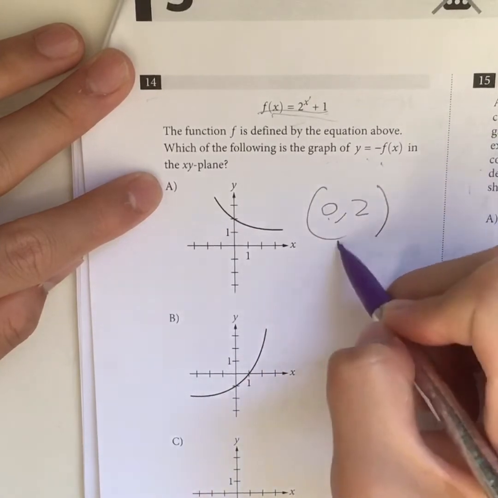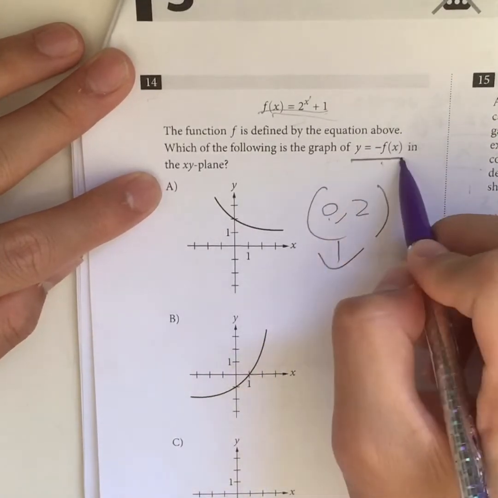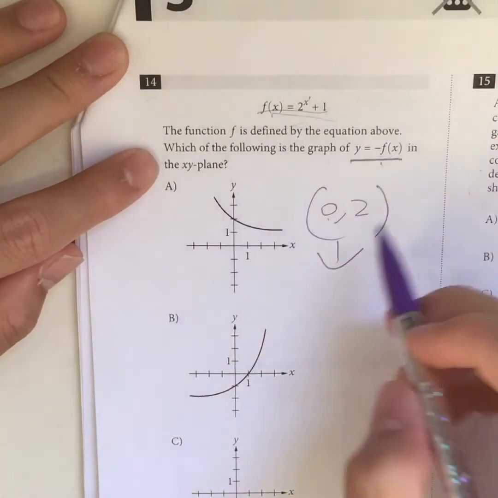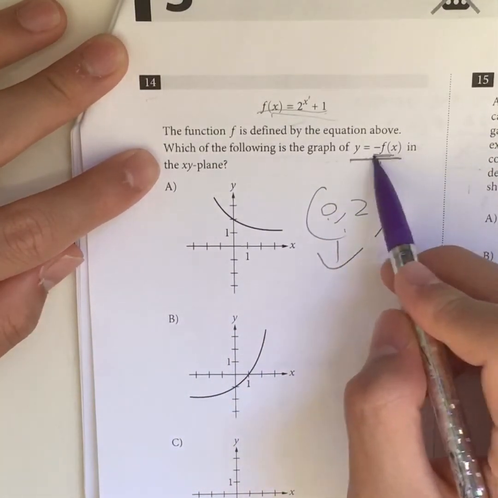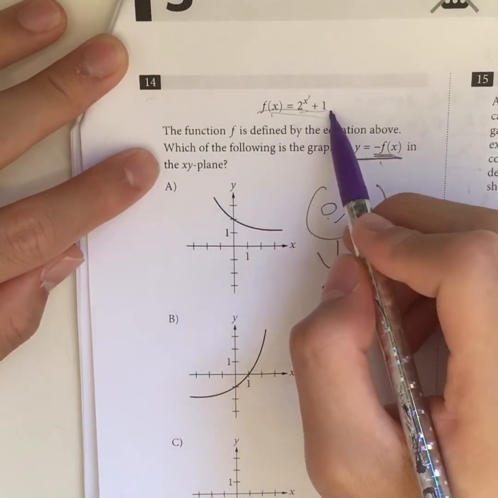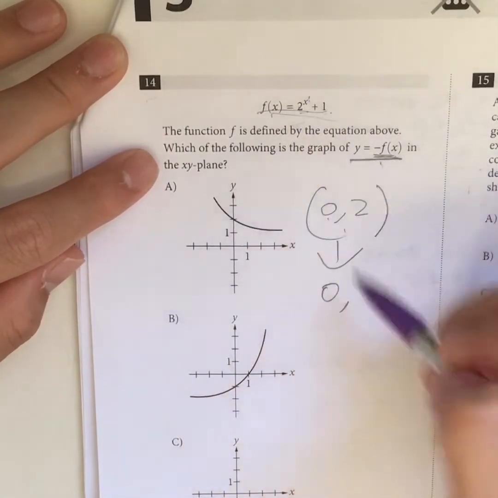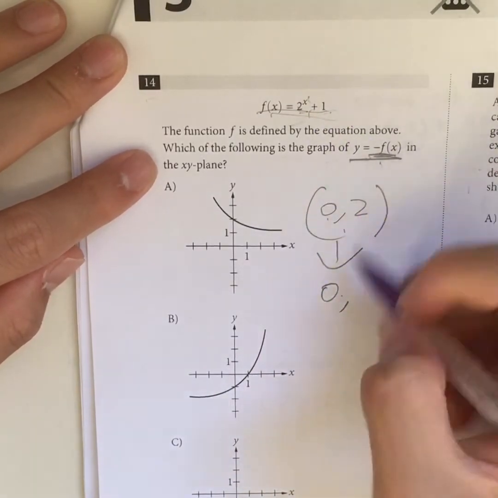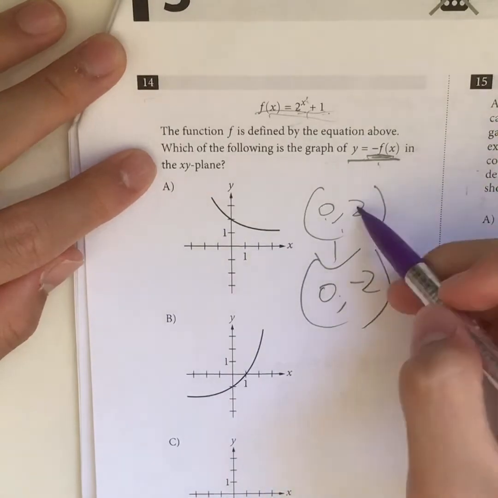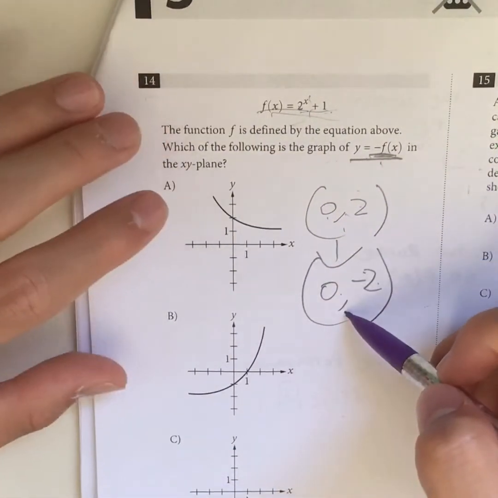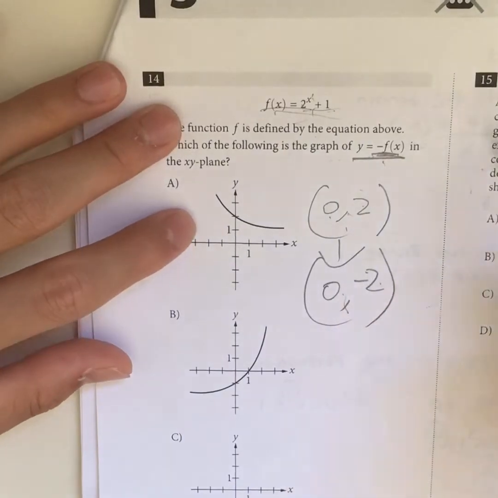Right? But then they have the new graph, so y is equal to negative f of x. So if you plug in 0, 2 to the 0 is also equal to 1. 1 plus 1 is equal to 2. But now it's negative, so now it's negative 2. Right? The y value just turns into a negative. So which ones of the graph has points of 0, negative 2?